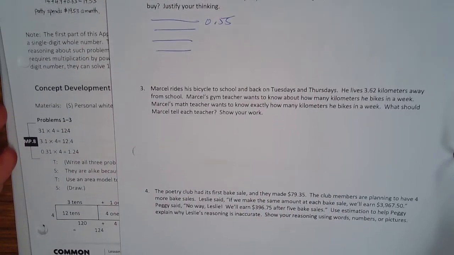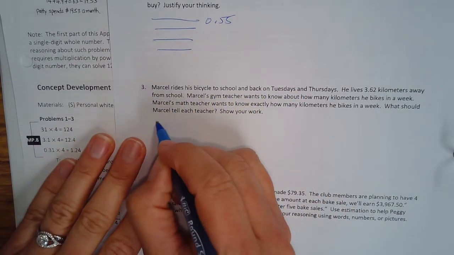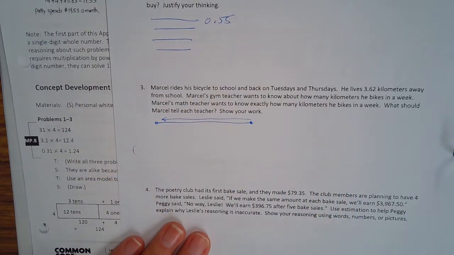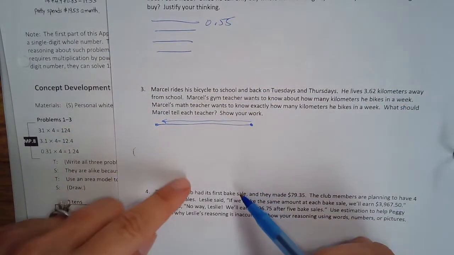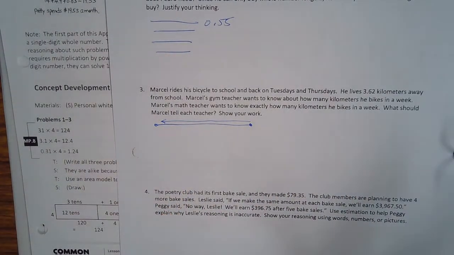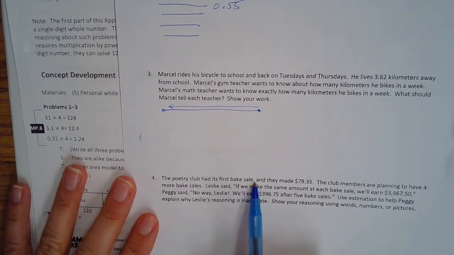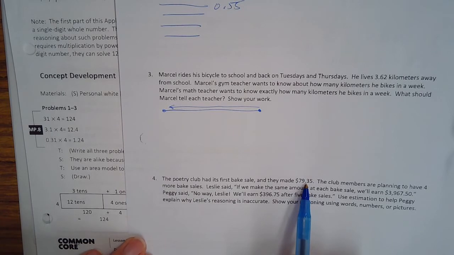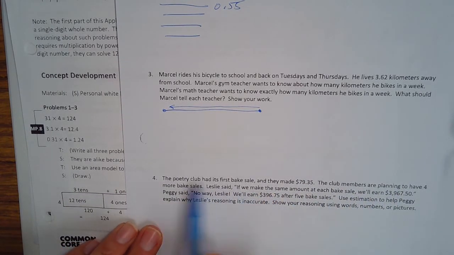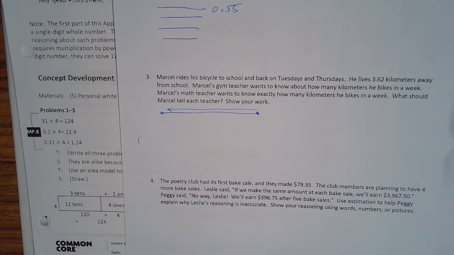Okay. Then Marcel rides his bike to school and back. So he goes from home to school and then back. So do you see how I draw pictures to try to understand what I'm actually solving for? Draw a picture, draw it out. And then the Poetry Club had its first bake sale and made this amount of money. Okay, this problem, I don't think it's going to be that hard. I think you're going to be okay. So go ahead and try it, and then we'll come back and debrief.